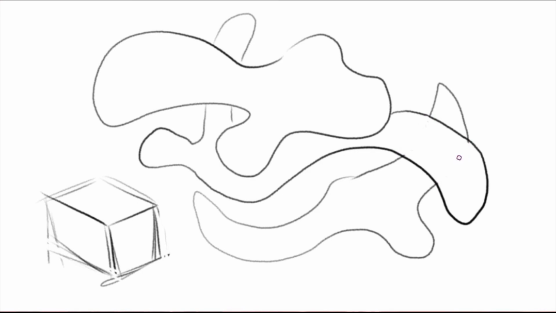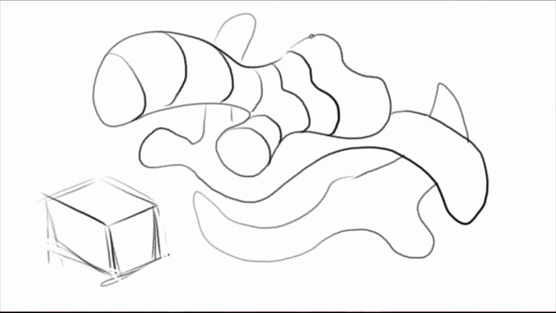Now, these do already have a little bit of a sense of space because I've made them overlap. But I want you to pretend like you're wrapping rubber bands around them. Just go ahead and wrap some rubber bands around these. And let's give that thing a lump. As long as it curves when you get out to the edges, that's what matters.